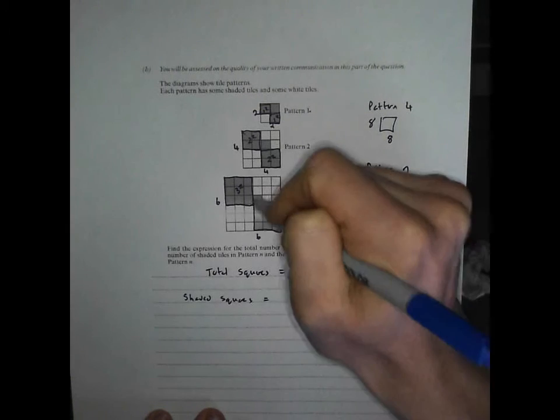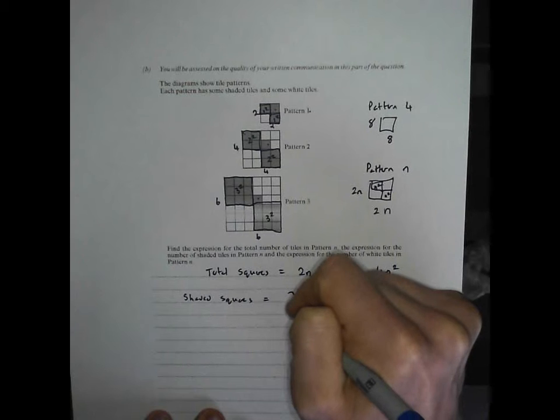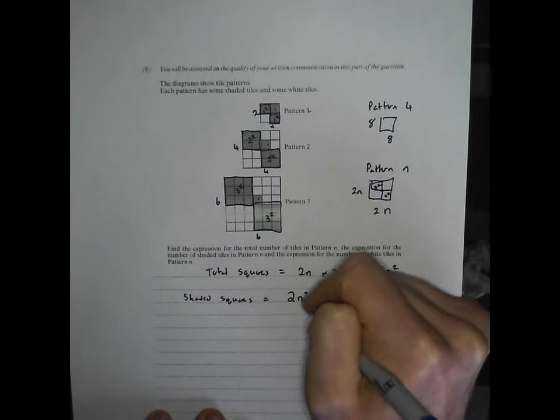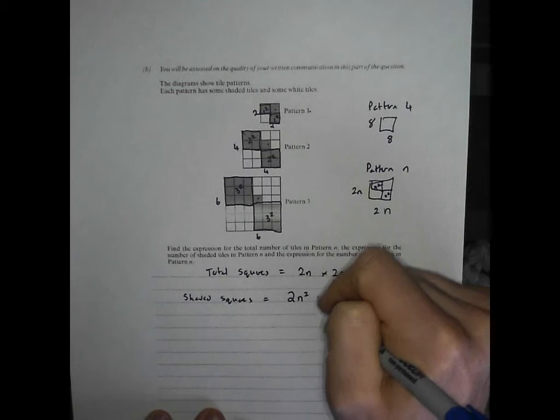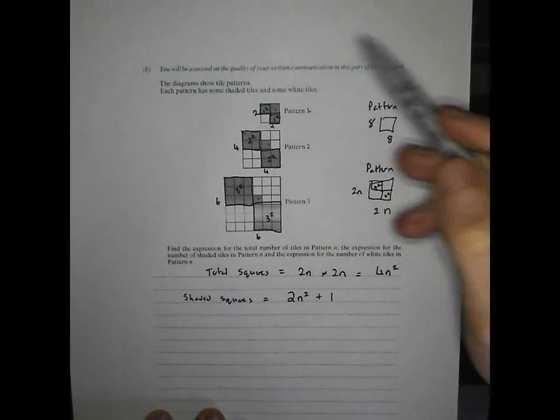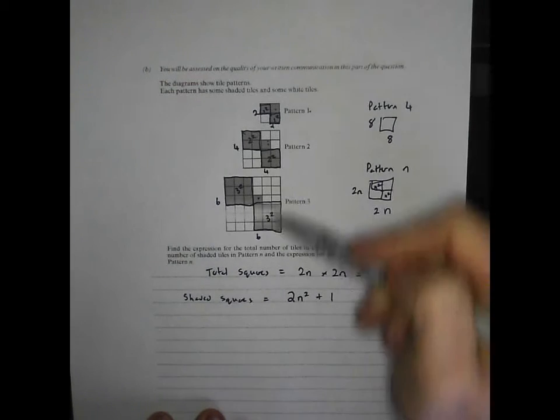But then we've got this little thing. But that's okay, because these are just common to every single one of these patterns. So your shaded ones, you can have 2 lots of n squared, 2 lots of your pattern number squared, and then you're going to have your little extra one, which is common to each of your patterns. So it's 2 lots of n squared plus that one common shaded square.